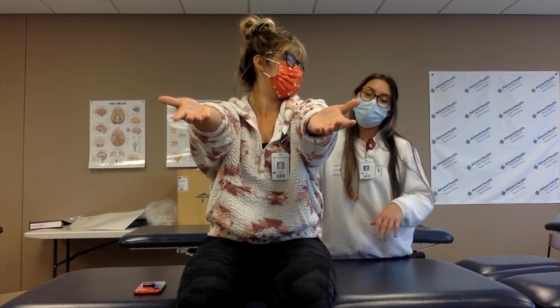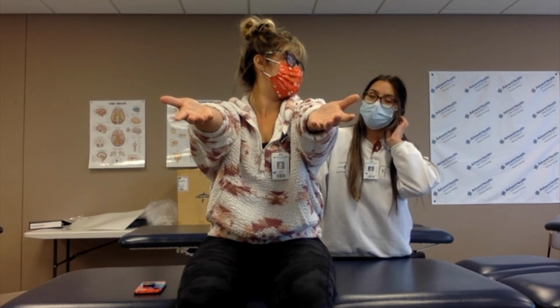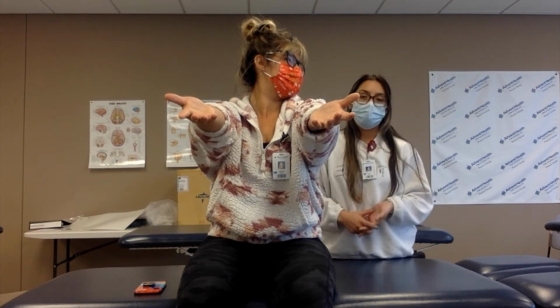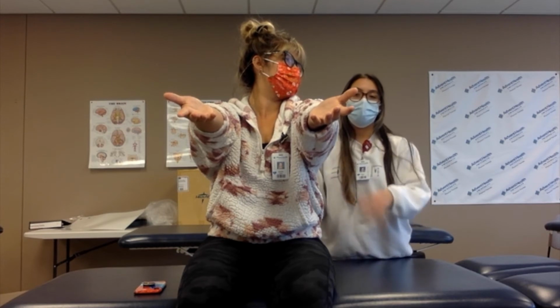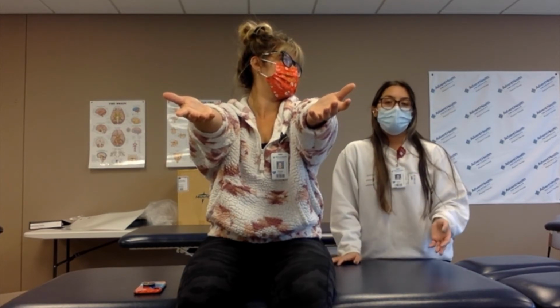And in this position, if their hands move, then again in that 10 to 30 seconds, now because you've shut down that side, it would be more indicative of a vascular issue.